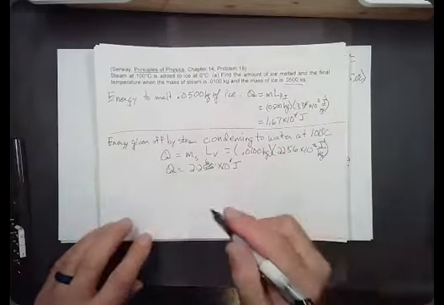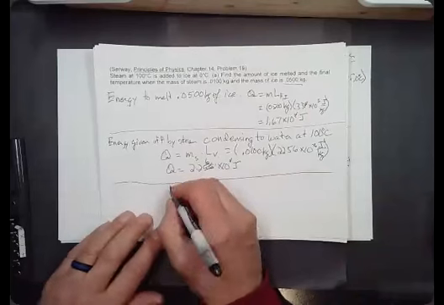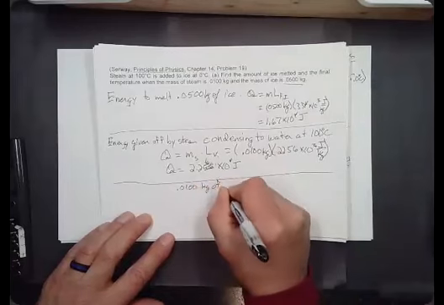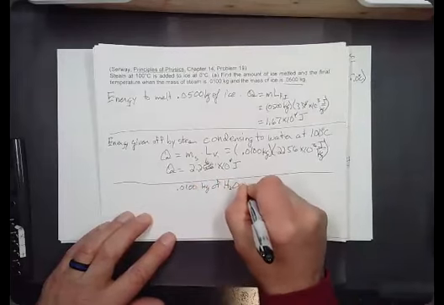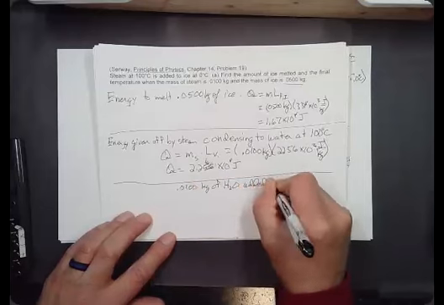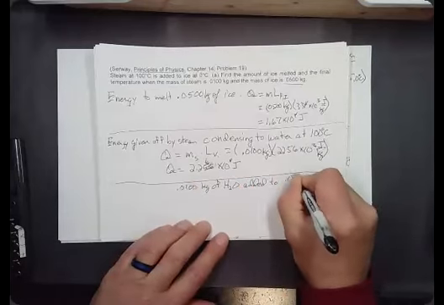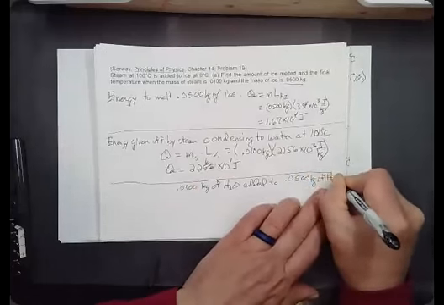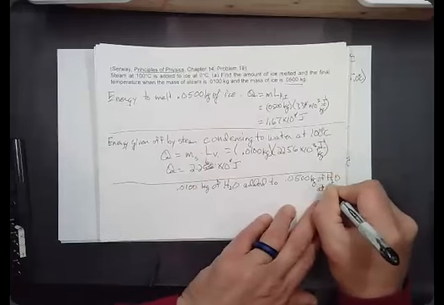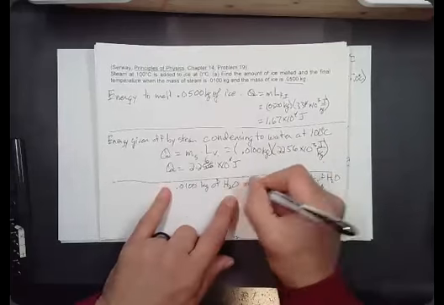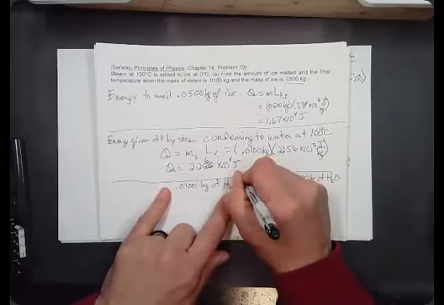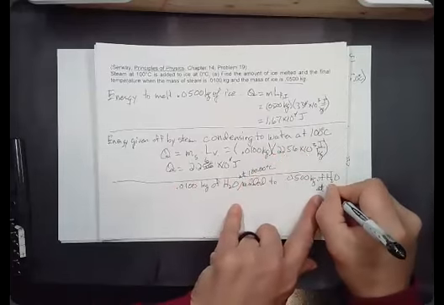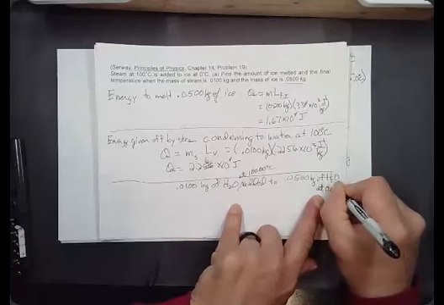I used them, but now we have 0.0100 kilograms of H2O at 100.00 degrees Celsius added to 0.0500 kilograms of H2O at 0.00 degrees Celsius.